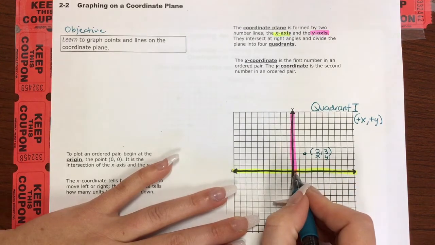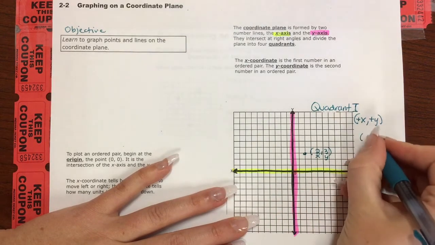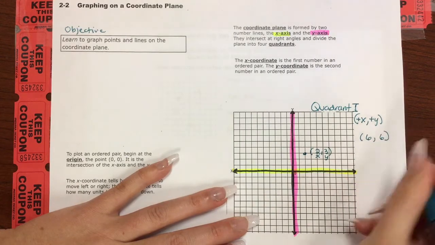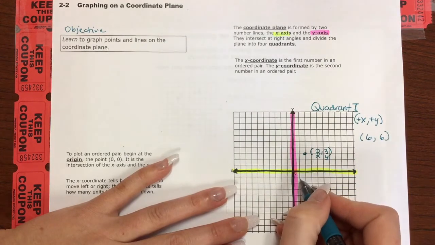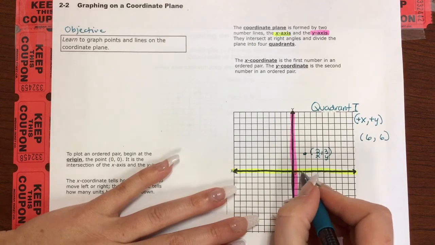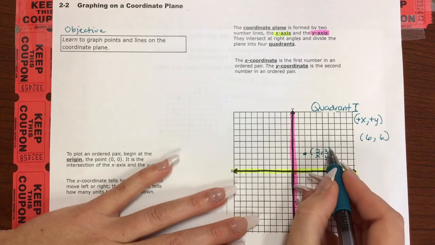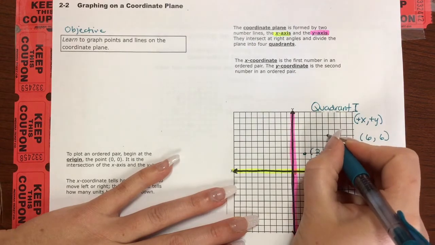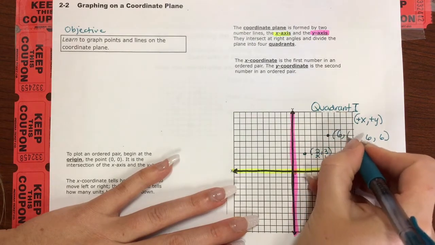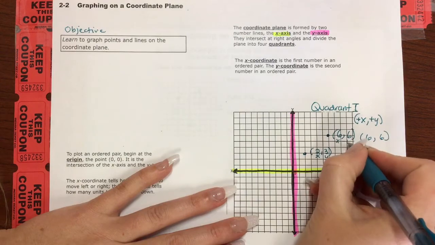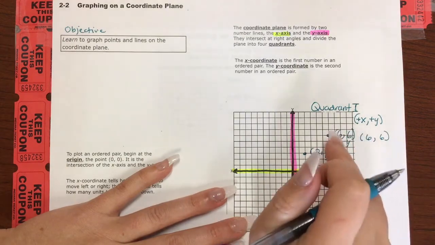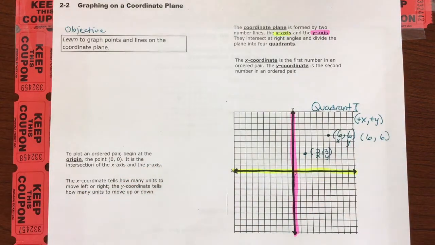Let's think of another one. How about positive 6? Let's plot this point: (6, 6). 1, 2, 3, 4, 5, 6, and up 6: 1, 2, 3, 4, 5, 6. The x and the y are both positive, and that's why it's in quadrant 1.